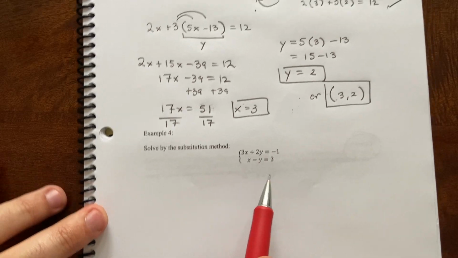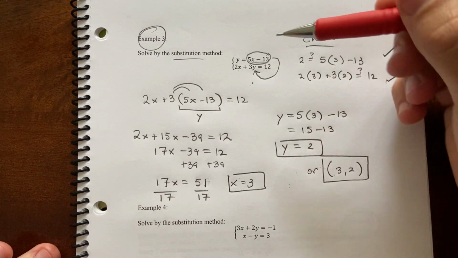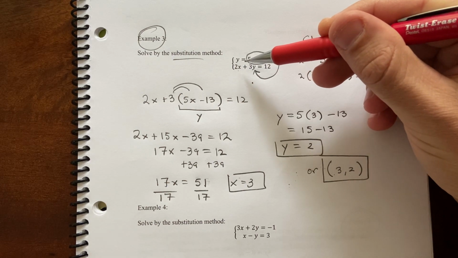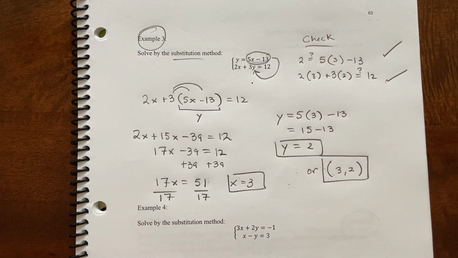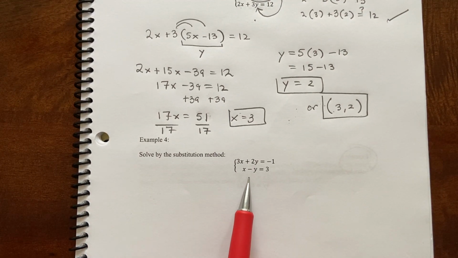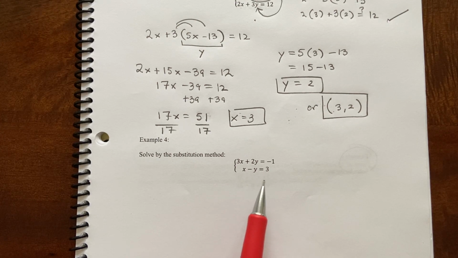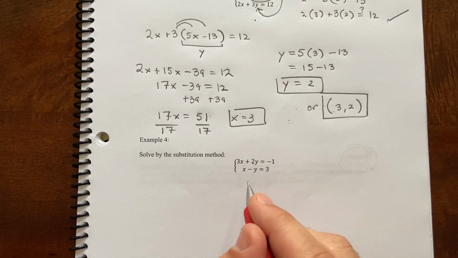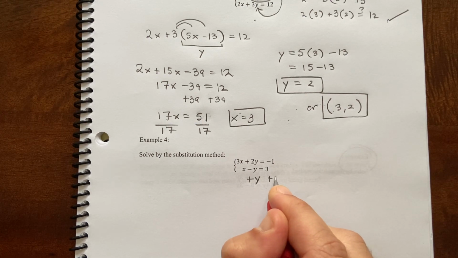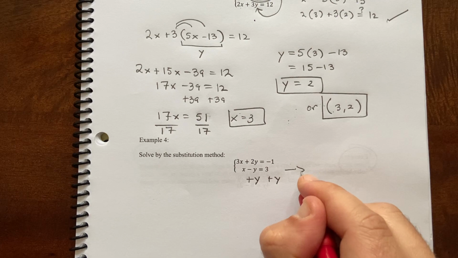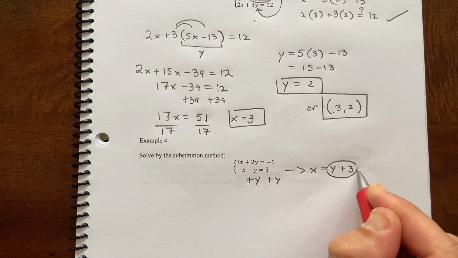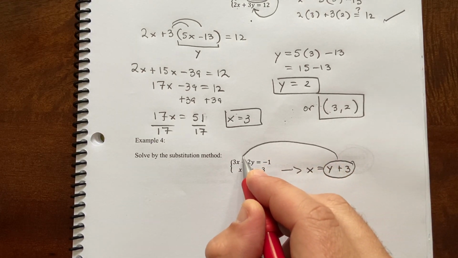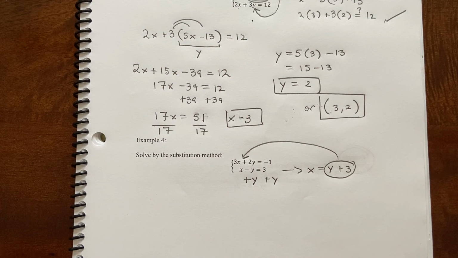So I'm leaving this one open. Just a quick hint. In the one we just did, y was already alone. So if a variable is not already alone right up front, you want to use algebra to get that variable alone. One way to do that in this problem, if you add y, you would have x equals y plus 3, and then you could take y plus 3 and plug it in for x, since that's what x equals. And I'll let you take it from there.